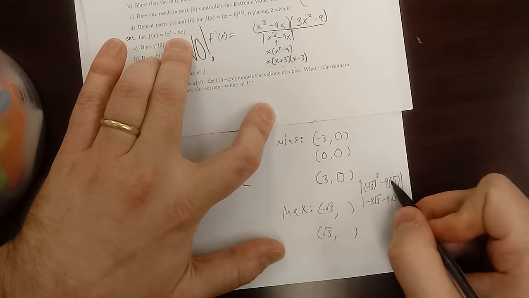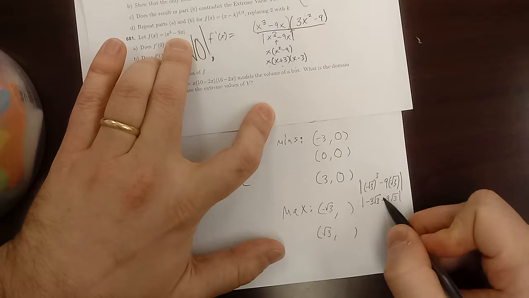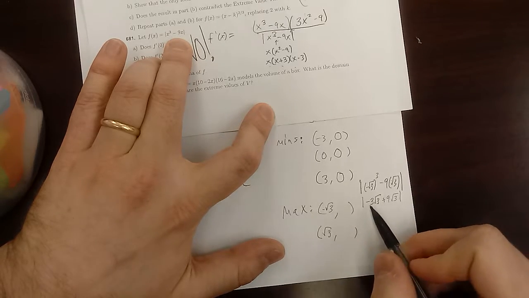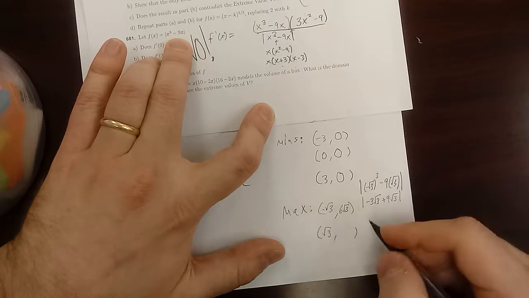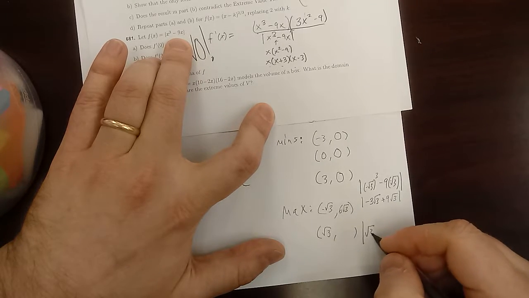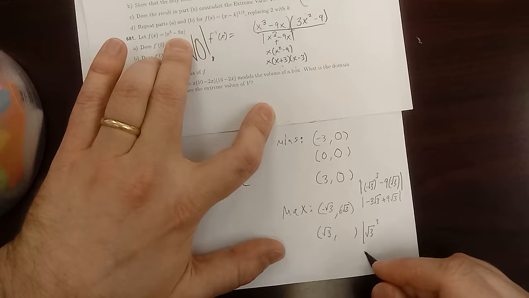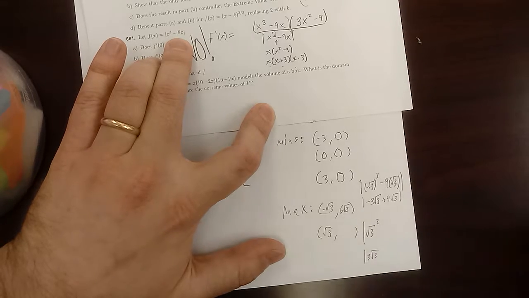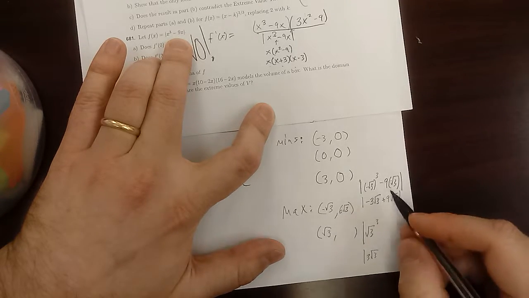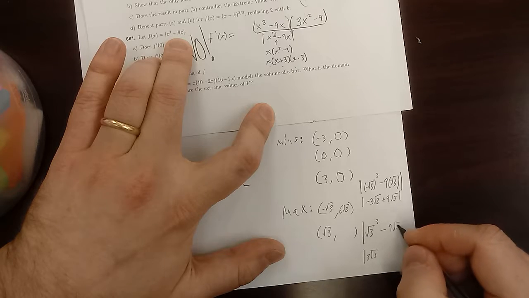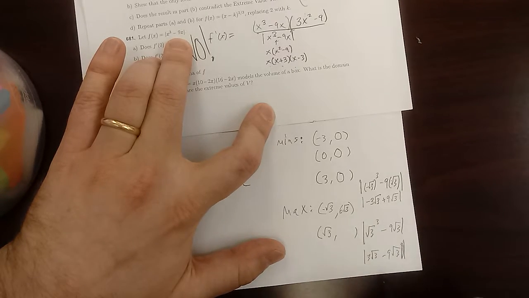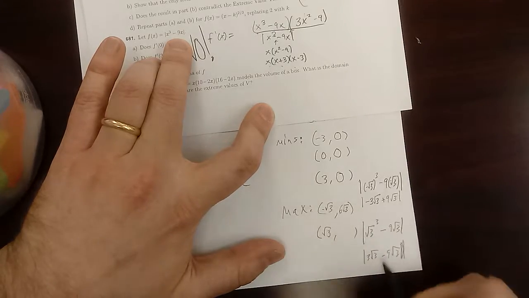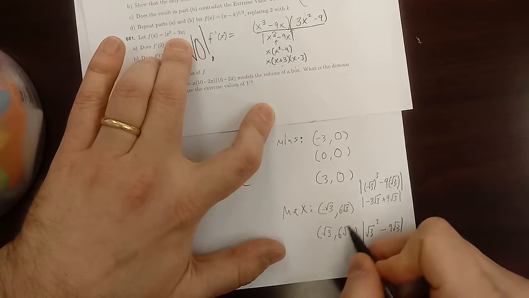Oh, no. I didn't plug in the negative. So plus 9 root 3. So this one we get 6 root 3. And then on this one, when we plug in positive root 3, we get root 3 cubed, which is, again, going to be 3 root 3. This time it is going to be minus 9 root 3, which is negative 6 root 3, except then we take the absolute value and get 6 root 3 again.